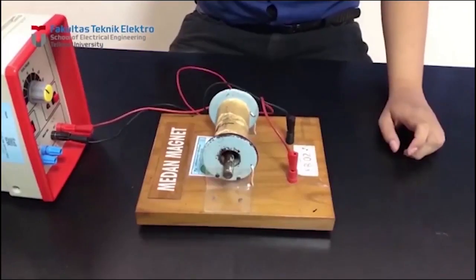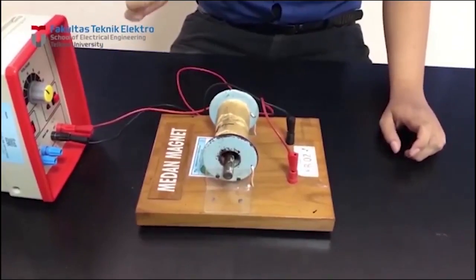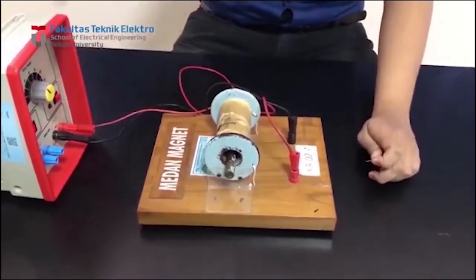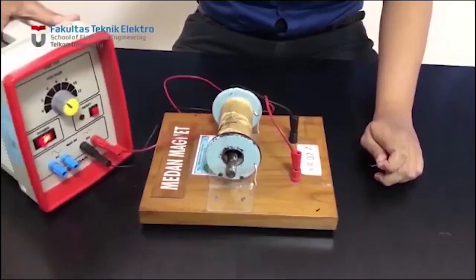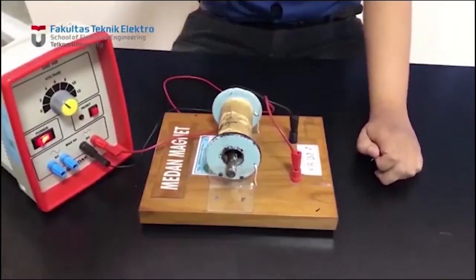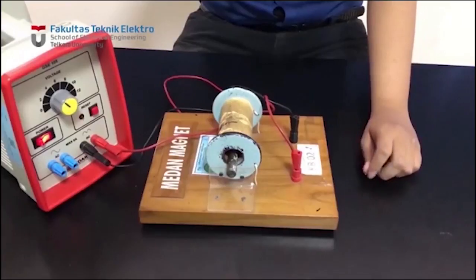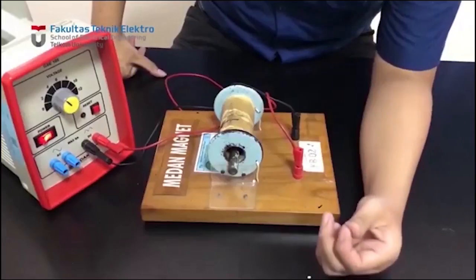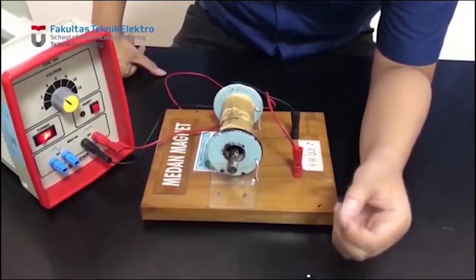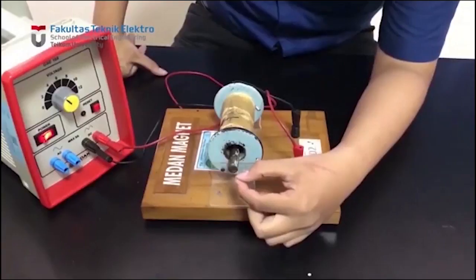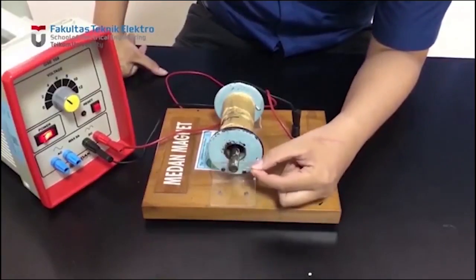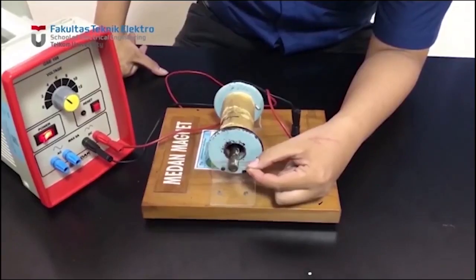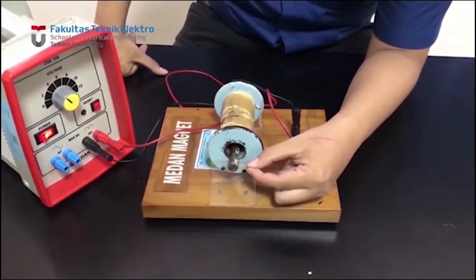Now we will try to find the difference between the magnetic field that produced by the AC current and DC current. For the first, we will use the DC output from the power supply and 4 volts voltage. Then put the clips close to the iron rods. Then try to feel if any vibration occur in the clip. In DC current, there is no vibration.